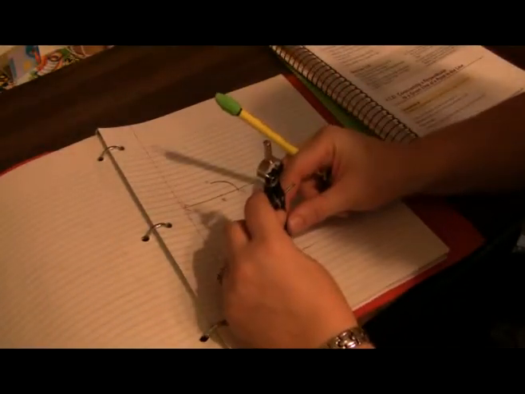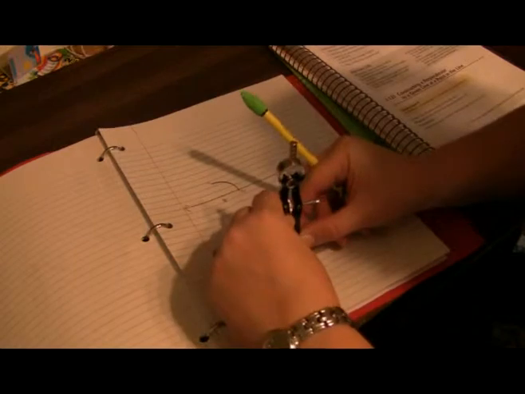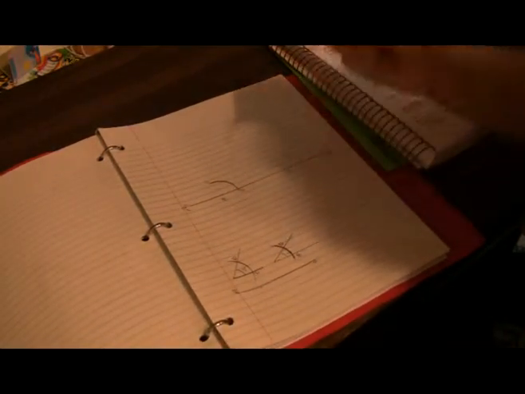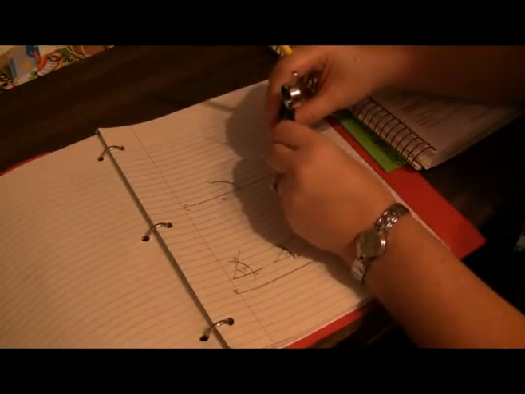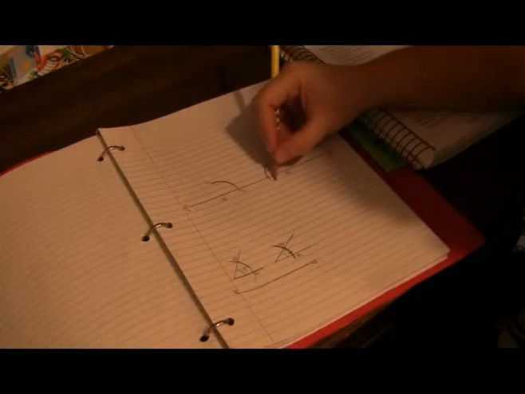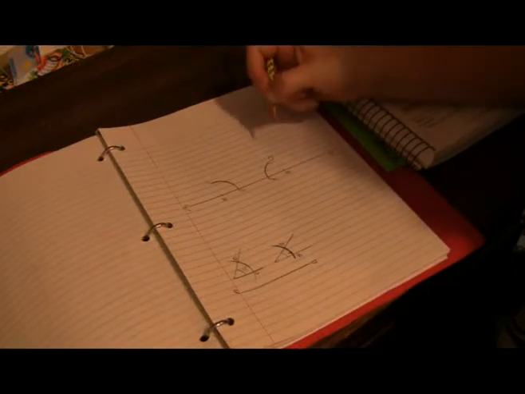Now I got to do the same thing with big B and little b. So I'm going to draw an arc over here. I'm going to label it GH. I'm going to come over here with B. Make the same arc, labeling it IJ.